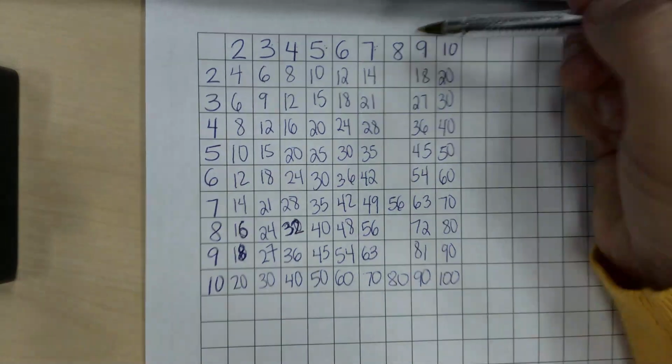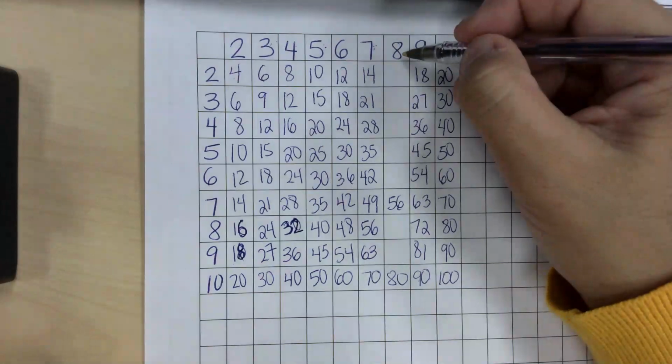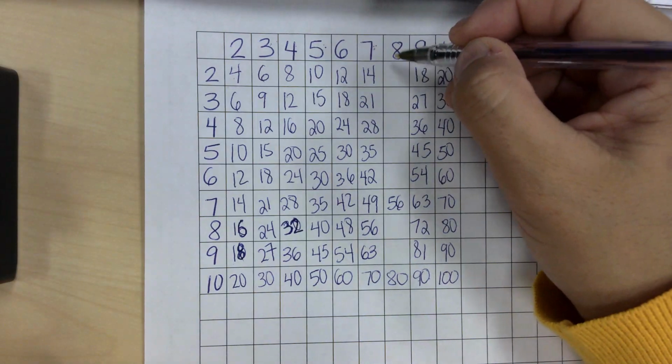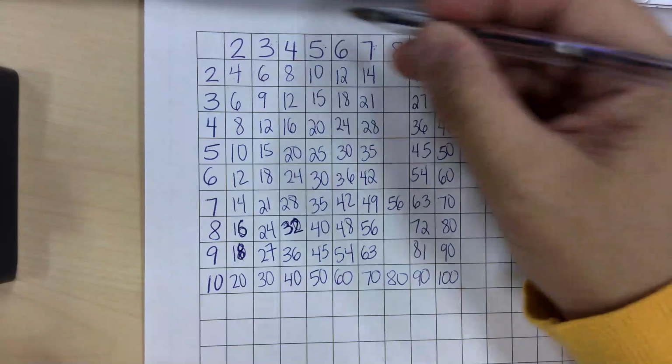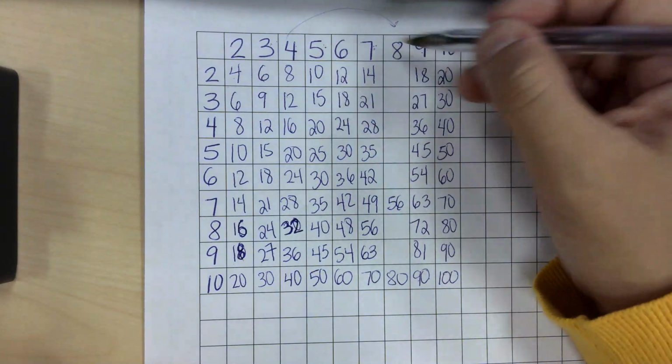And then the same with the 8's. Here you can go double the 4's if you want to, because 8 is double 4.